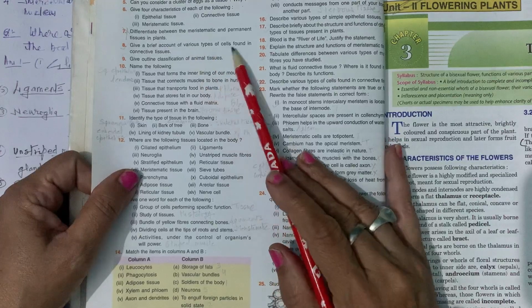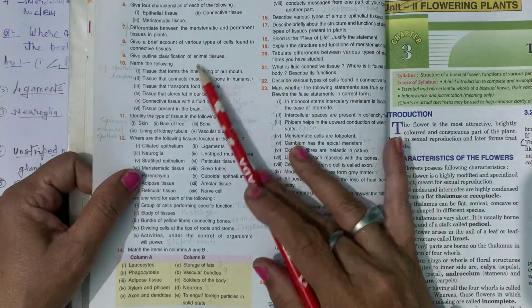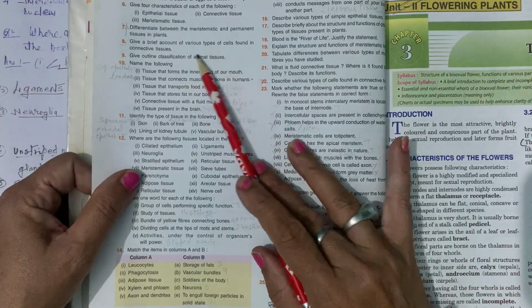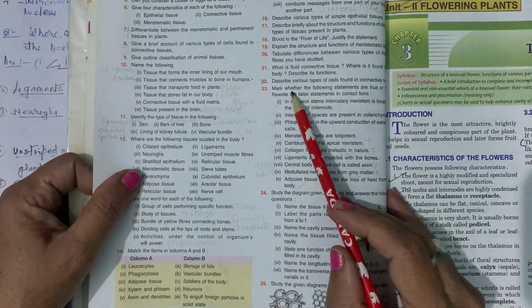We have already discussed the different classifications of the connective tissues here. I gave a brief account of the different types of cells found in them. The same question is repeated here.